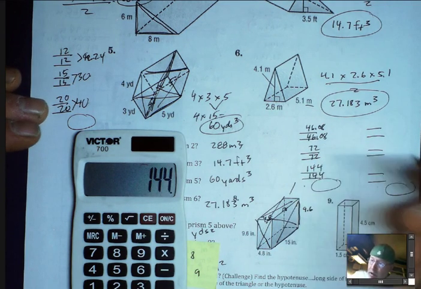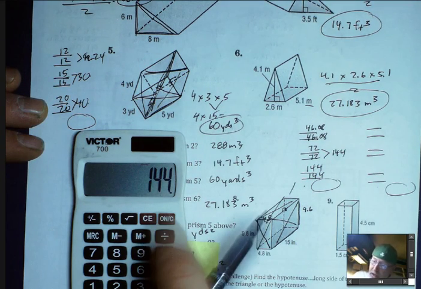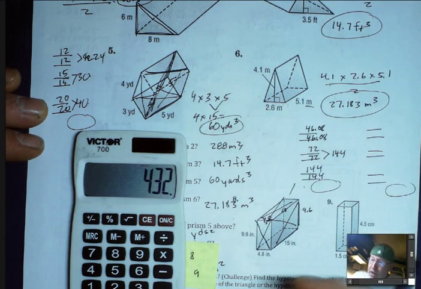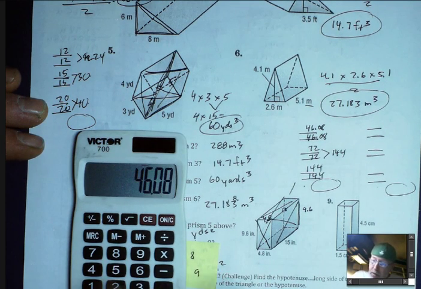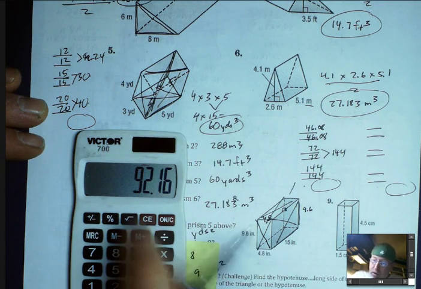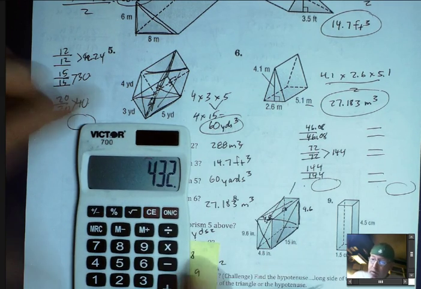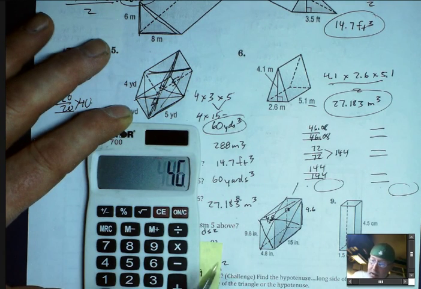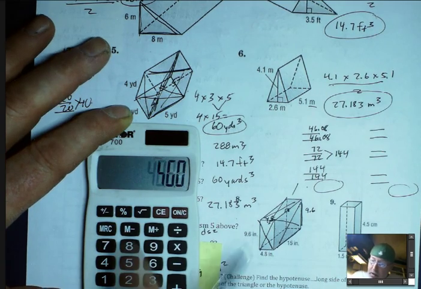So I got to add all these up. I'm going to do this quick. This is 144, I know. So I'm going to take 144 times 3. 1, 2, 3. I've got 432, and then I have to add these guys in. 46.08 plus 46.08. 144 times 3 is equal to 432 plus 46.08 plus 46.08.